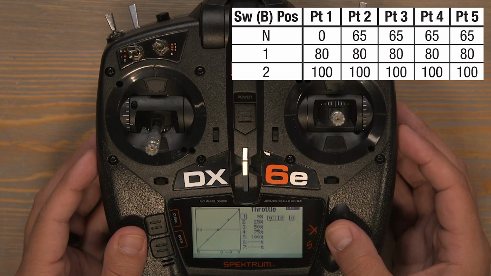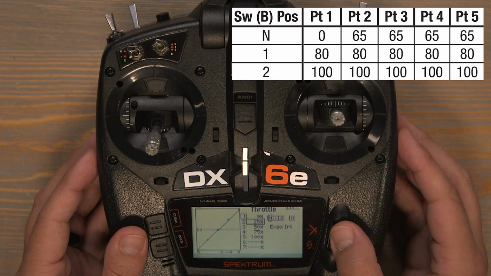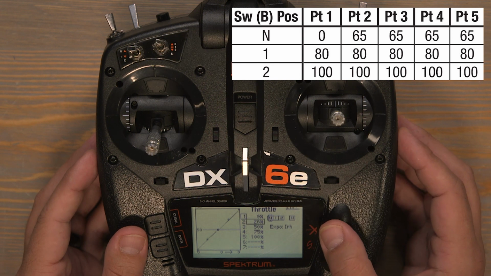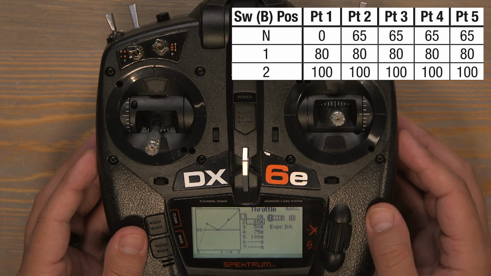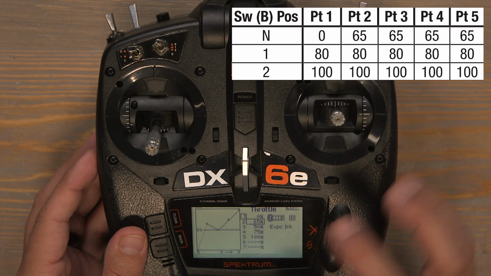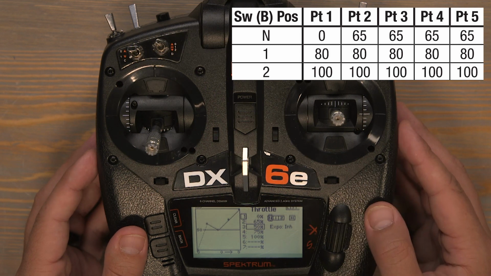We'll scroll down to the N and click on the N. And now we'll scroll down to the 2 column where it says 25%. Click and scroll to the right to bump that up to 65. And click to lock it in. And we'll do the same thing for columns 3, 4, and 5. We'll bump them all up to 65.